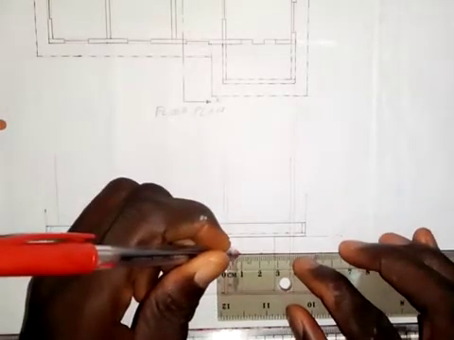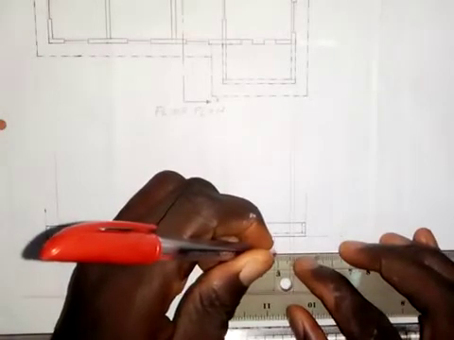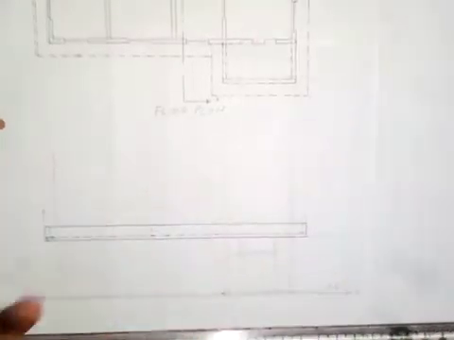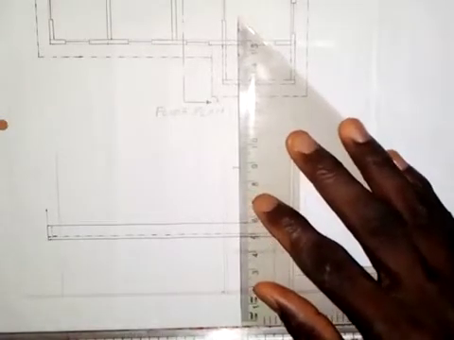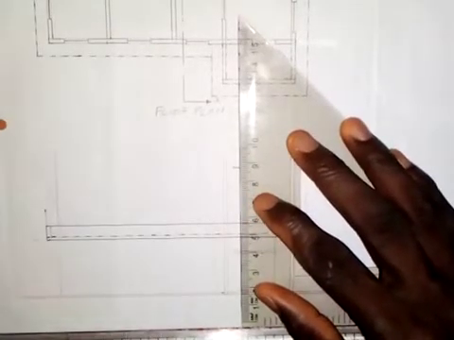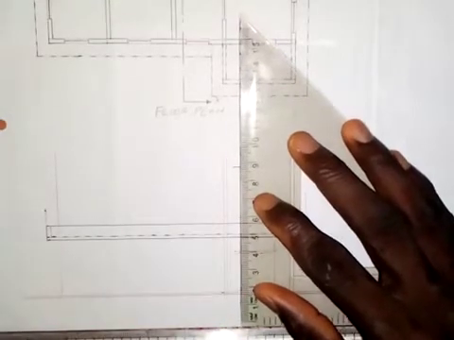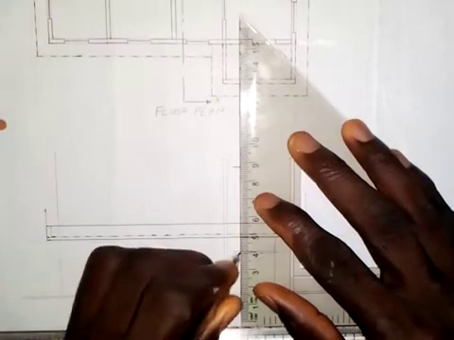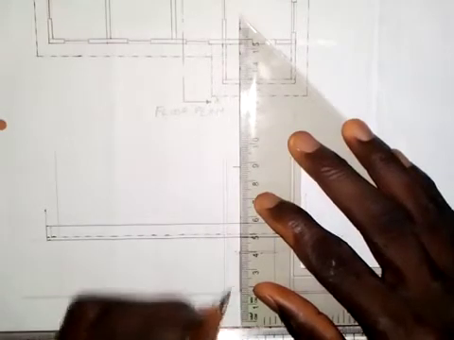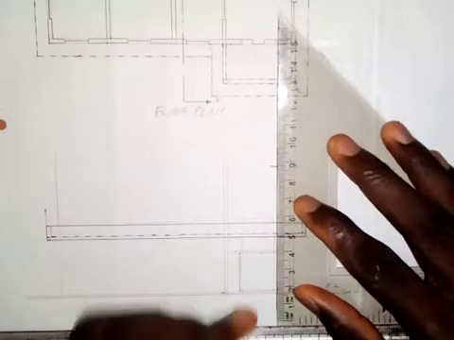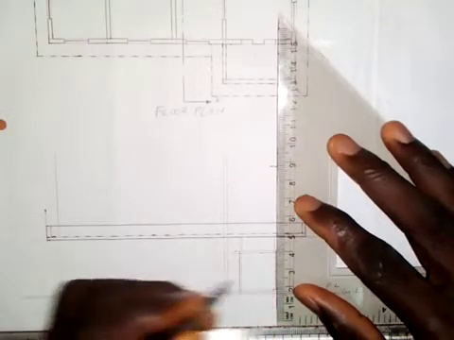Okay, so then I'm going to take a measurement of 1 millimeter to the two sides. So this is 1 millimeter. So here I will draw a vertical line like this. Here also I will draw a vertical line.